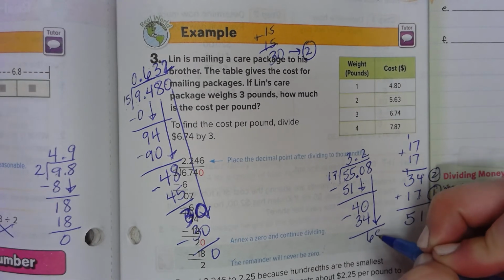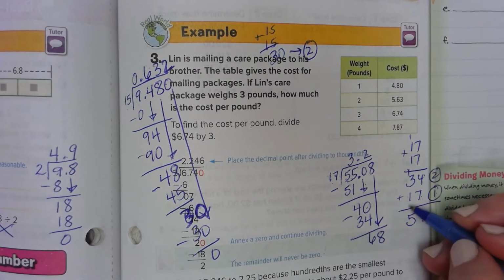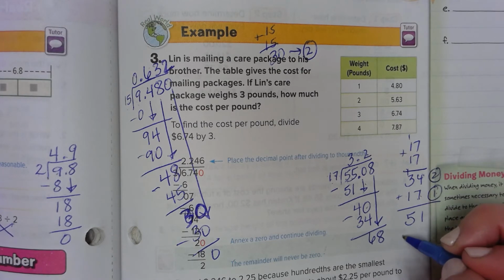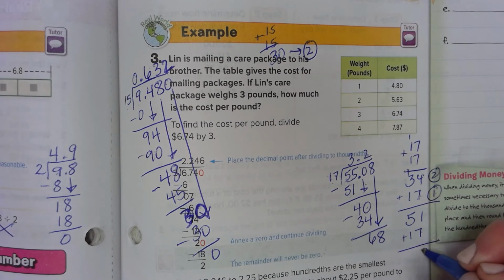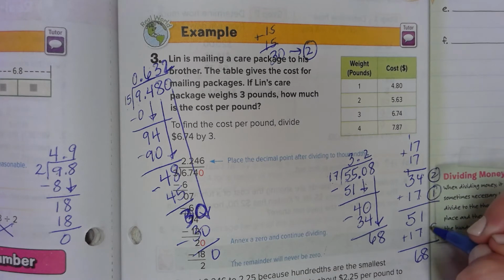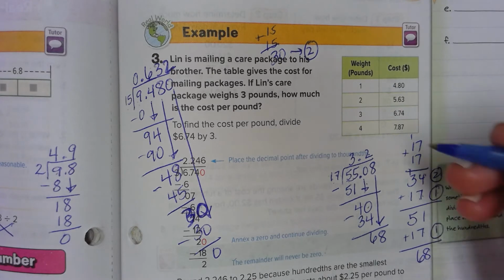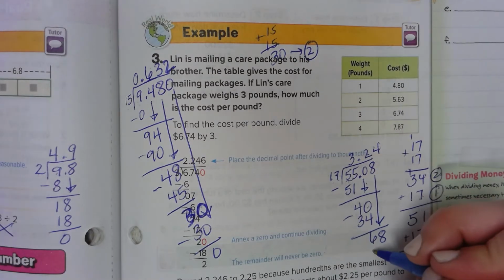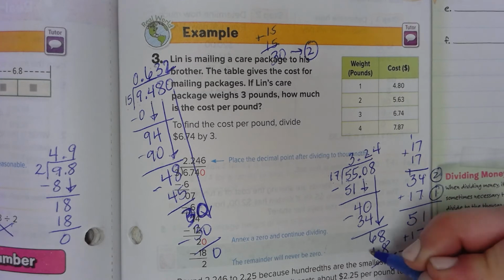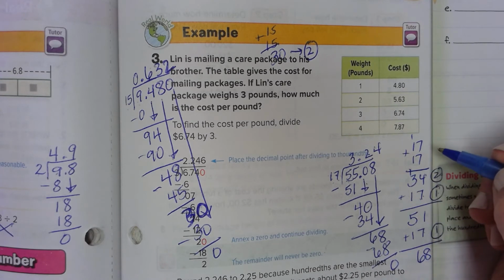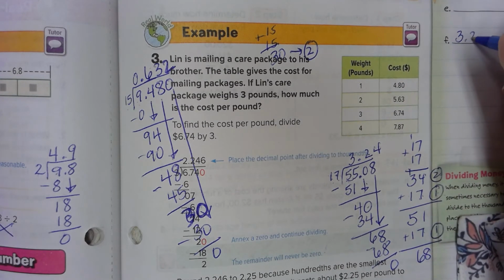Bring down my 8. Let's see here. I have 51 here. Let's add another 17 to this. That'd be 68, which would be another one over here. So I know that 17 can go into 68 1, 2, 3, 4 times. 4 times 17 is 68. I'm left with 0 at the end. No digits remaining over here. My answer would be 3.24.